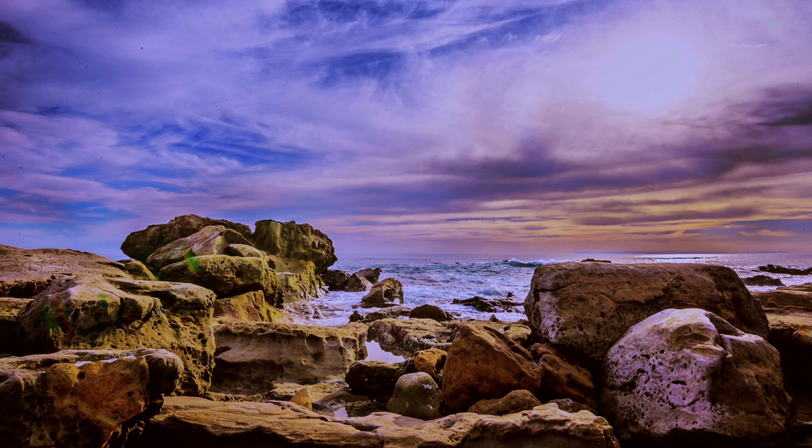For example, if you want to include flowers in the foreground, or textured rocks, or some ice formation, or maybe some interesting elements in the foreground, you can use the wide-angle lens. And when you do so, those elements in the foreground become part of your story.